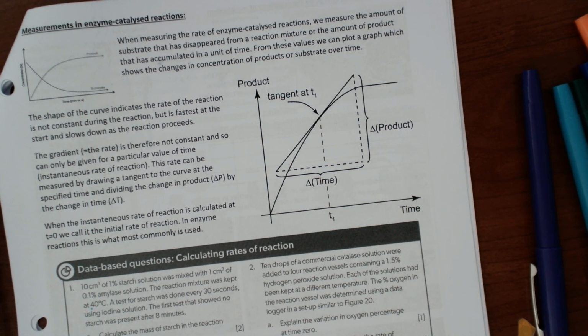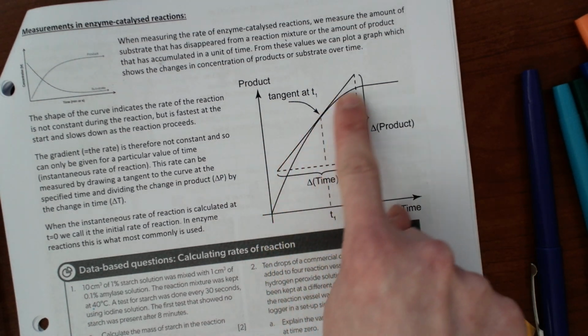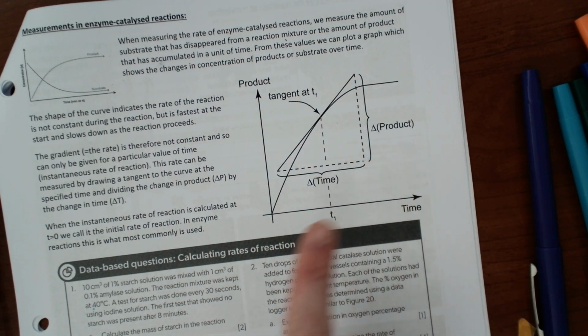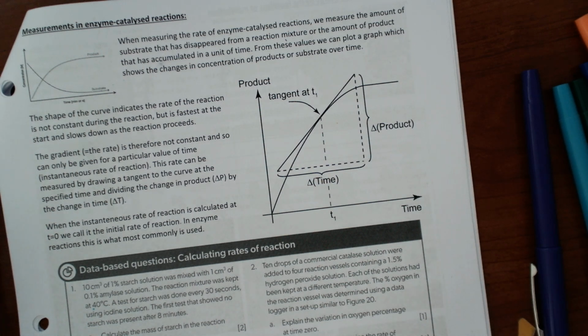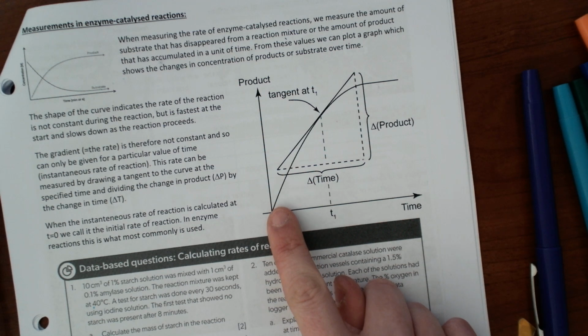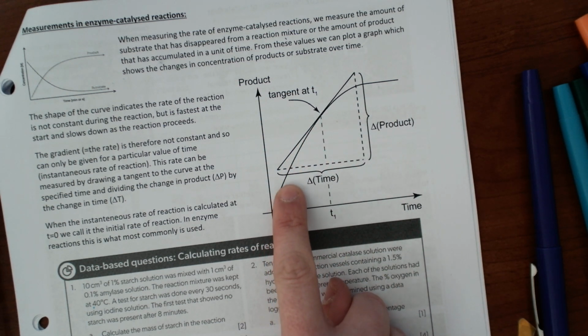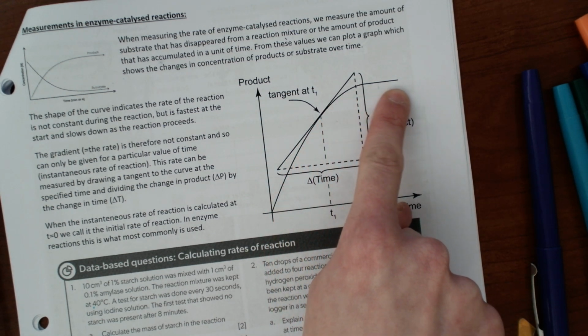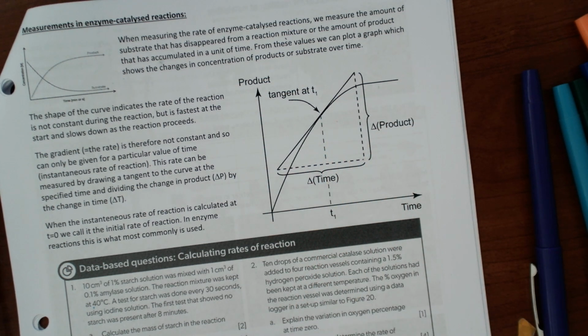But so when measuring enzyme catalyzed reactions, you measure the amount of substrate that has disappeared from a reaction mixture, or the amount of product that has accumulated in a unit of time. That's basically what you're plotting. So you plot the amount of product over time, or the amount of substrate that's disappeared over time, either way. The shape of your curve is what indicates your reaction rate. However, it's not constant. As you notice, it starts out faster and then levels off, being slower. So the gradient, the rate, is not constant.